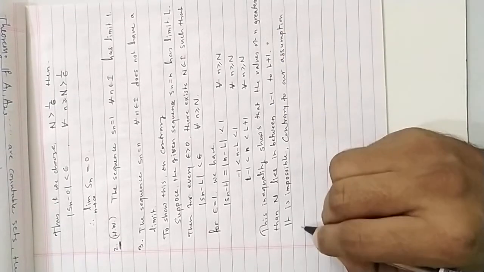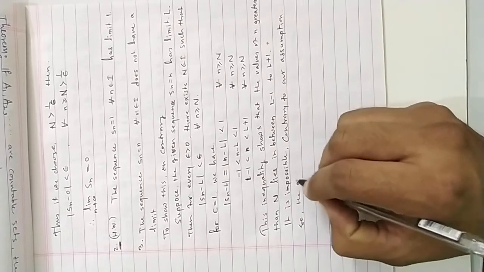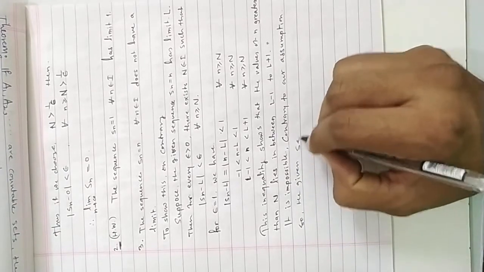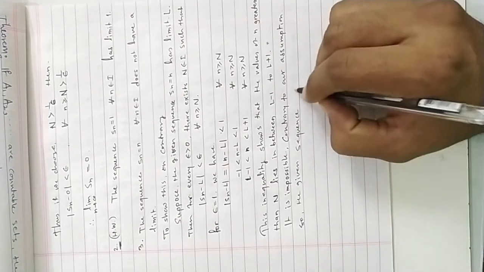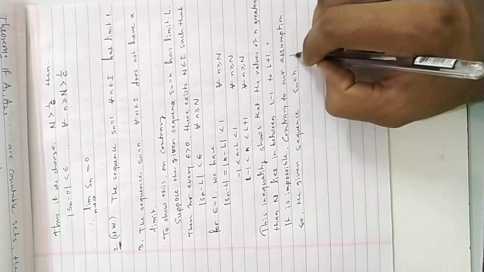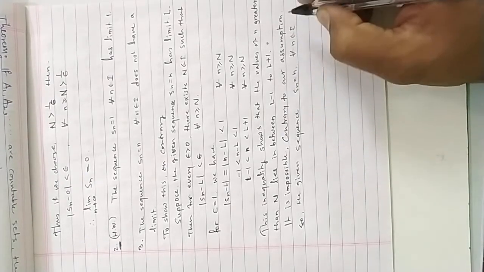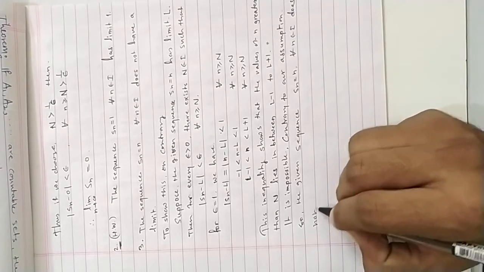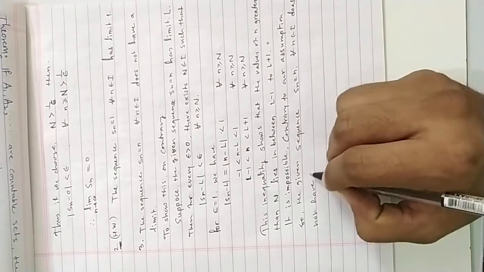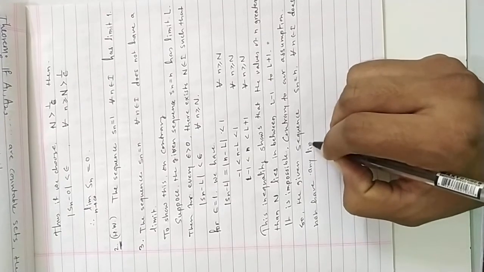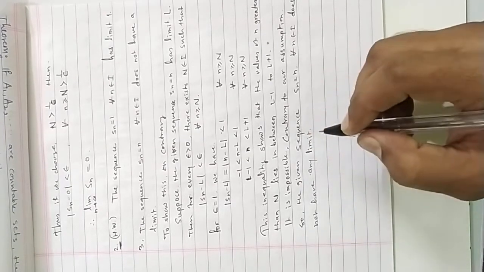So the given sequence Sn equal to n should not have any limit, right? It does not have any limit as n tends to infinity, right?